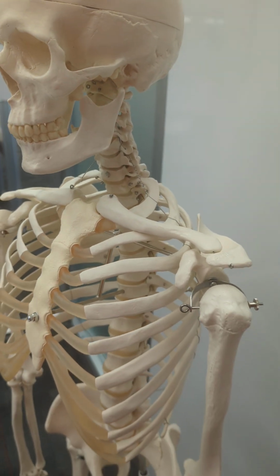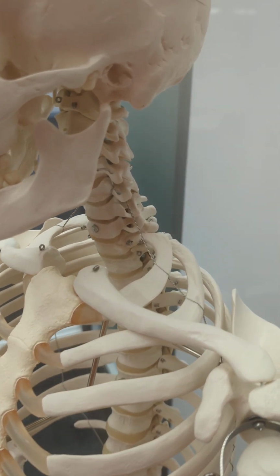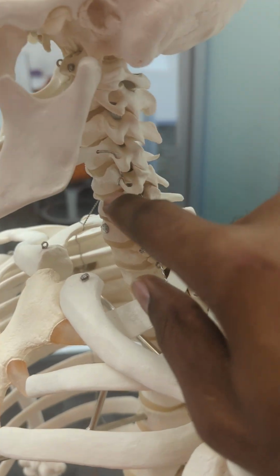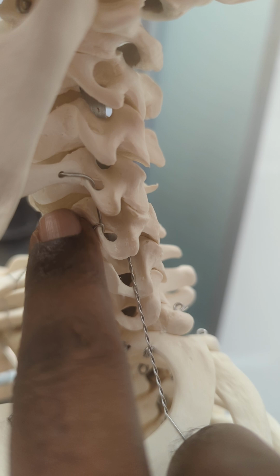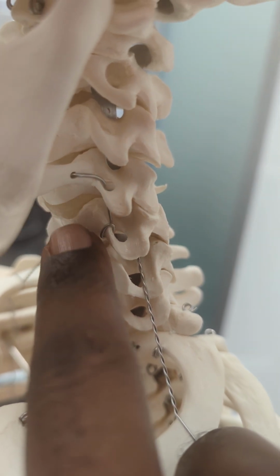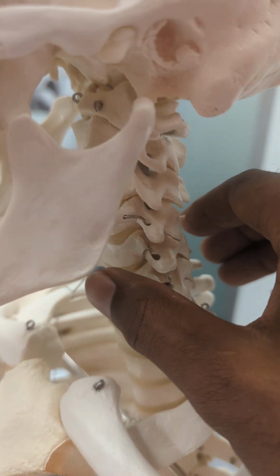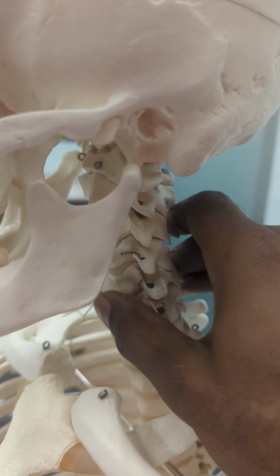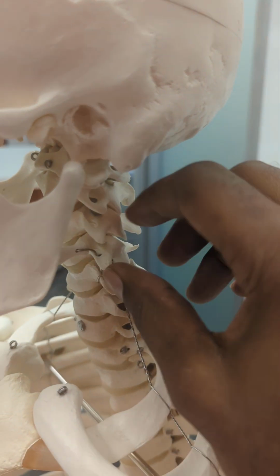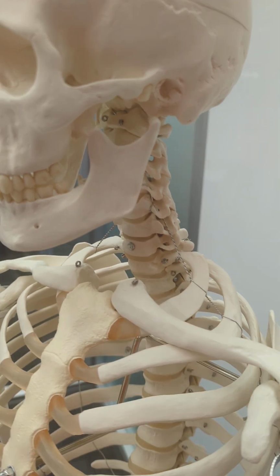Then you've got what we refer to as amphiarthrotic, and that's a slightly movable joint. That would be like what we would see here between these two cervical vertebrae. There's an intervertebral disc located here in between these two cervical vertebrae, and so there's not a lot of movement. There is some flexion and extension that can happen in between these two bones, but it's not a freely movable joint like a diarthrotic joint.